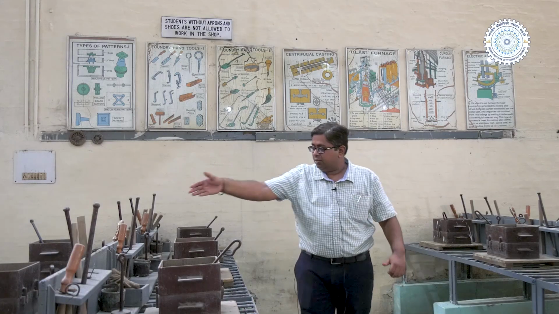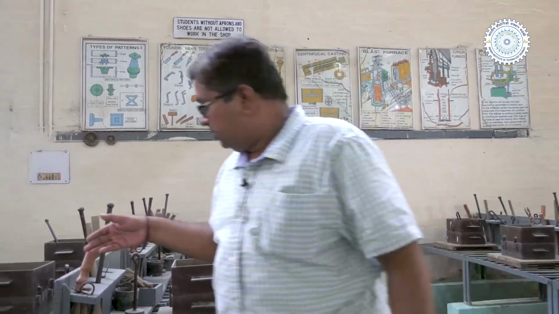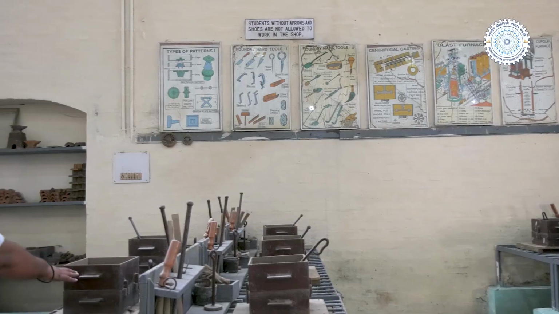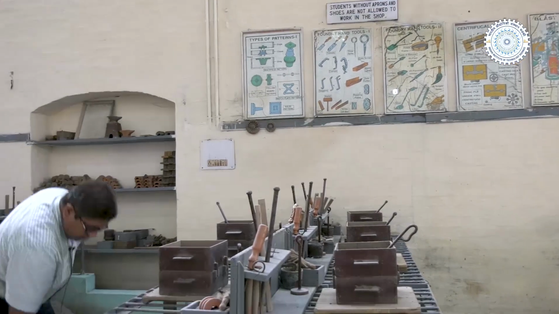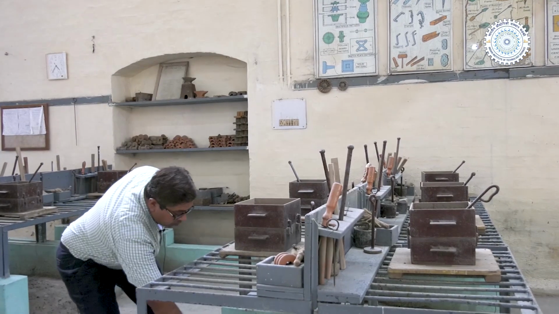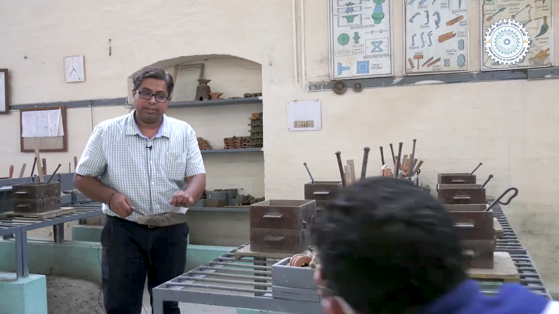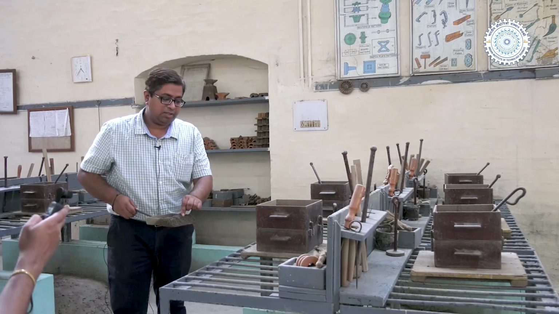Here you can see these are the benches on which practical is being conducted. So these are boxes, these are various tools. This is the actual sand which we are going to use. This is green molding sand because it contains moisture, or let's say water content. That's why it is called green moist sand.